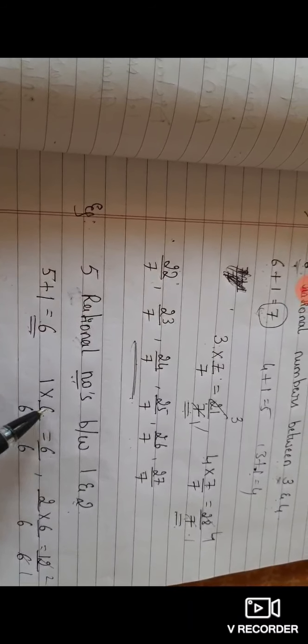Next is between 1 and 2. So next number is 2. Consider 2. Multiply and divide it by 6 again. 2 6s are 12 by 6. So when you simplify, 6 1s are 6, 6 2s are 12. It is again 2. So if you write the fractions, apart from 6 by 6 and 12 by 6, you get 5 rational numbers between 1 and 2. I cannot choose 6 by 6. So I will go with next number, that is 7 by 6.